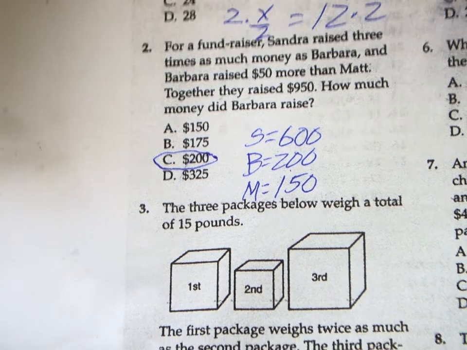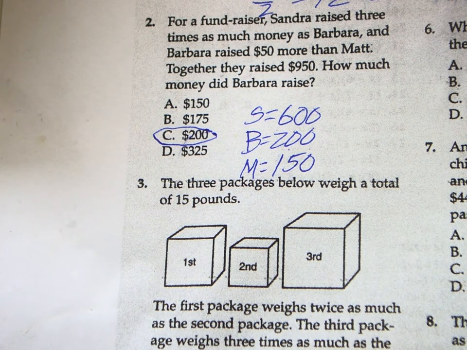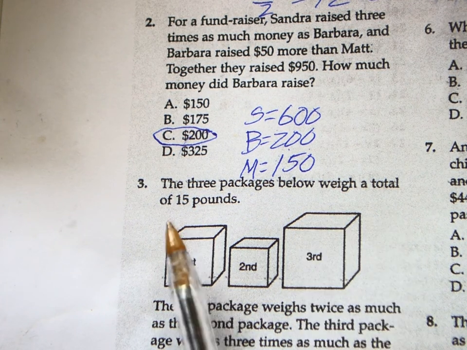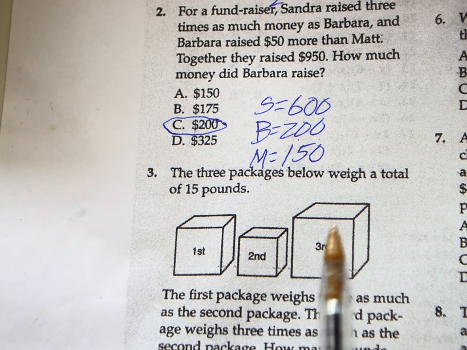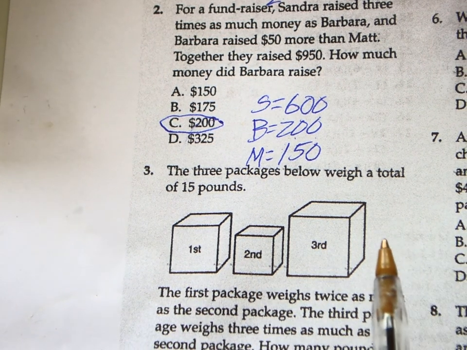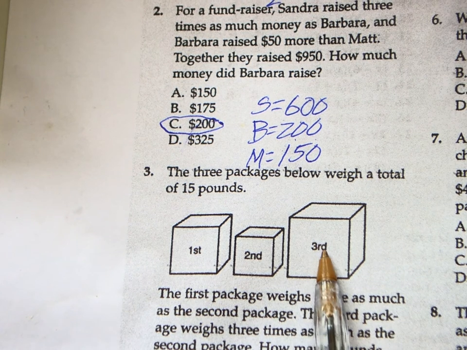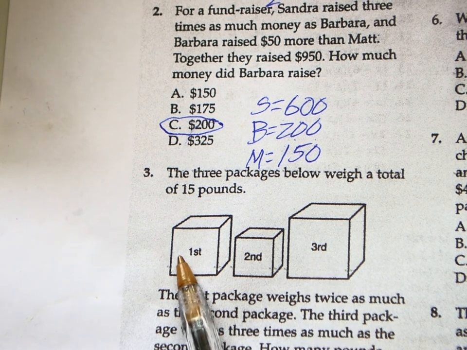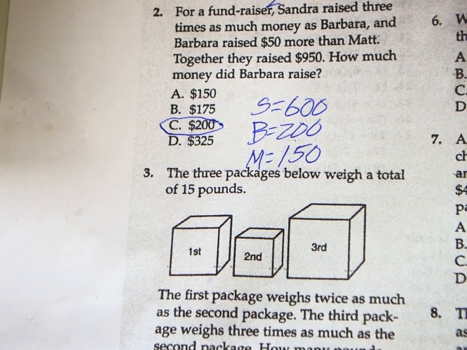Okay, number 3. Again, try it on your own. Try pausing. The 3 packages below weigh a total of 15 pounds. First, second, third. Now they're giving it a little away here. They're saying 3 is probably going to be bigger. Then comes 1. Then comes 2 is the smallest.